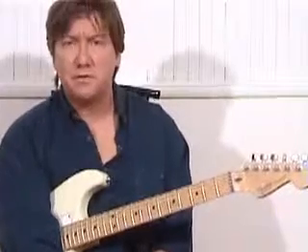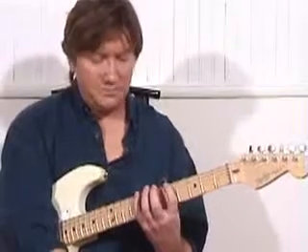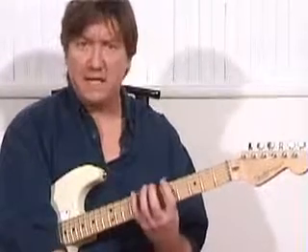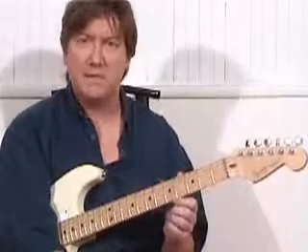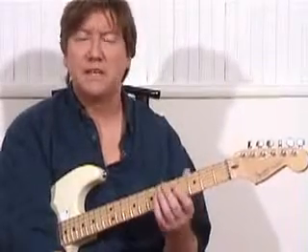Now, before we move on, I also want to mention that in different keys, that is, if you're playing over a different set of chords in an entirely different key than the key of C major, all you do is move the pentatonic pattern along the neck to the appropriate place where it will match the new key.